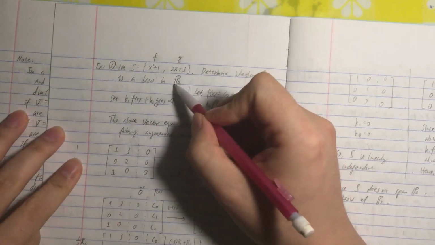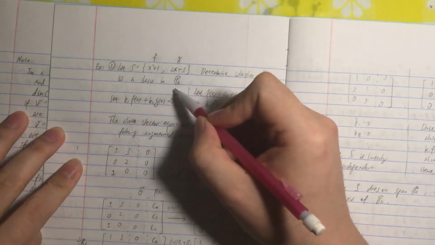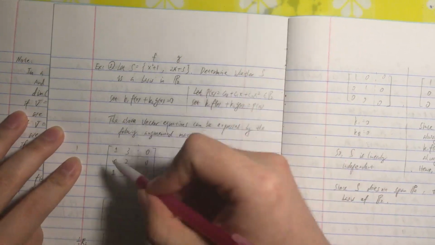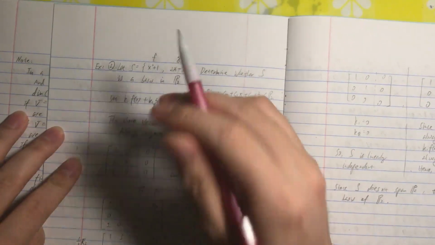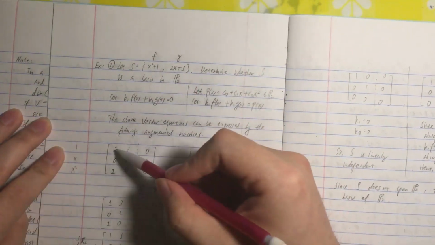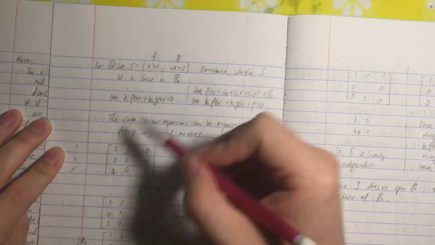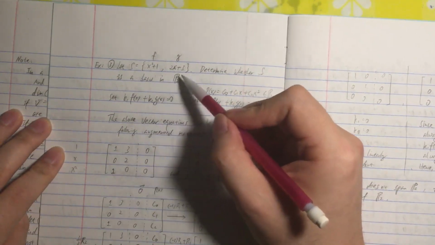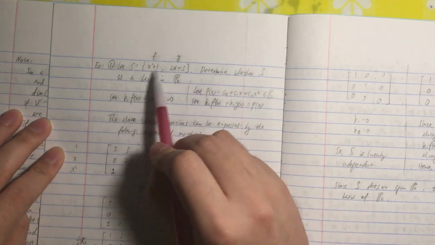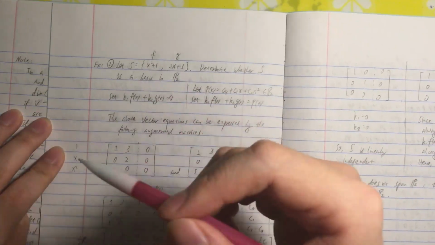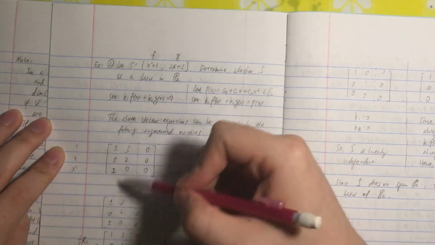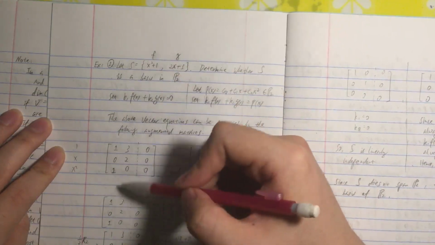In P2, the dimension of P2 is 3. Here we only have 2 vectors, but if we have 3 vectors, we will have 3 columns, so A will be a 3 by 3 matrix. P2 has dimension 3, so if there are 3 vectors in S, and I put the coefficients in columns, I'll have a 3 by 3 matrix.